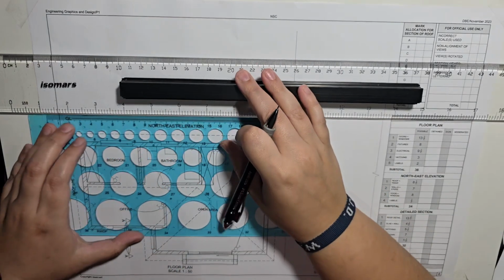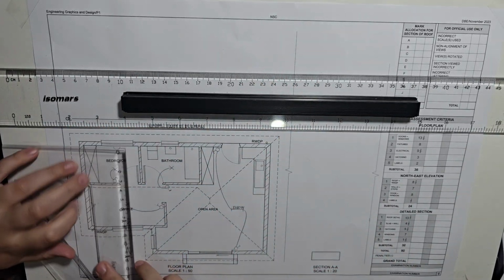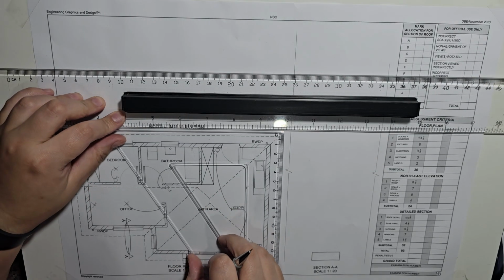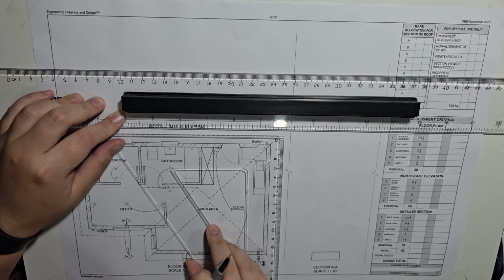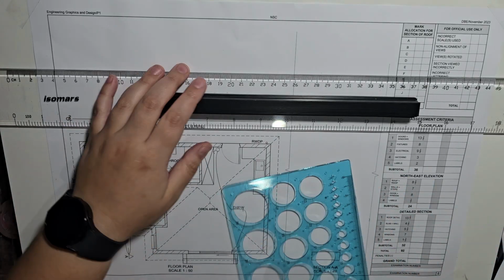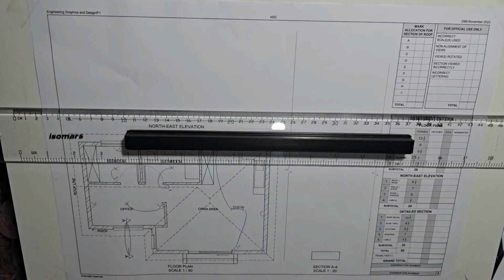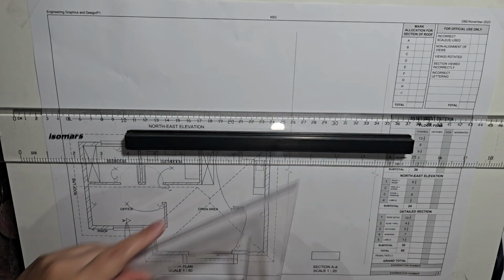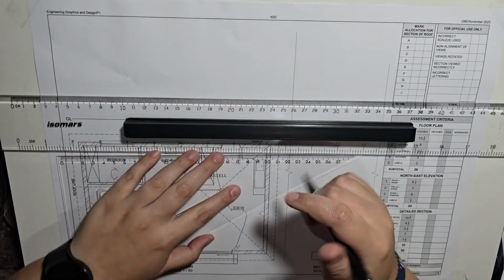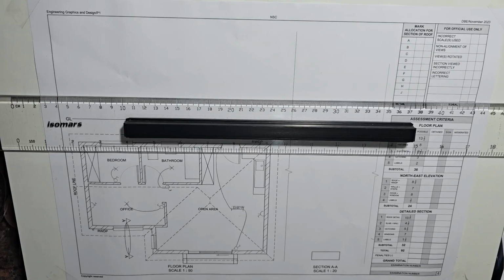We need 2 more. And 1 more. Okay, I have all of them.